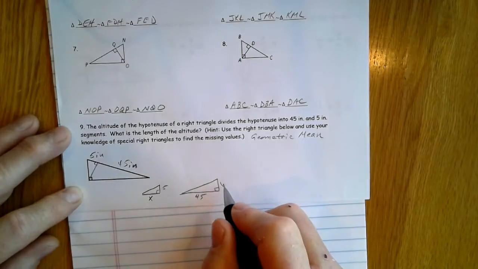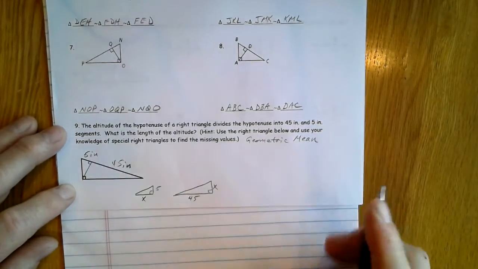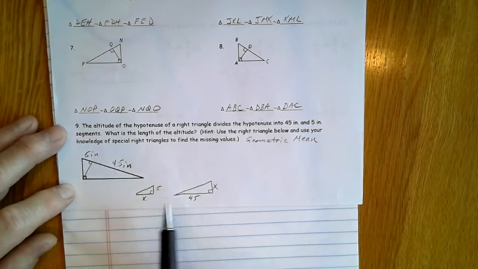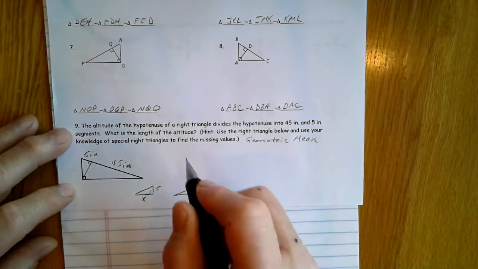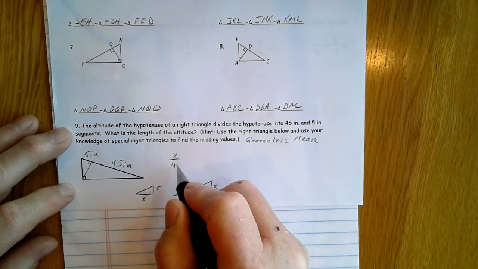So we can now set up a correspondence with these values. We could say X is to 45 as 5 is to X.